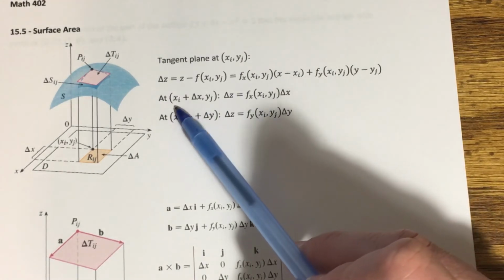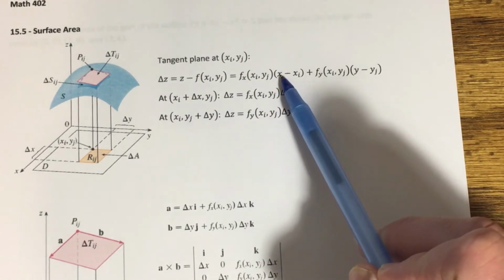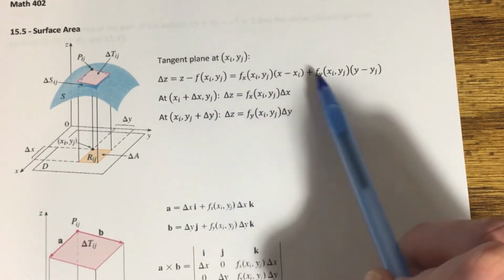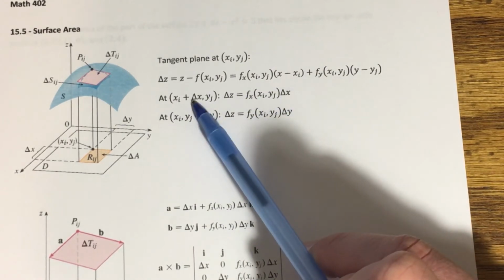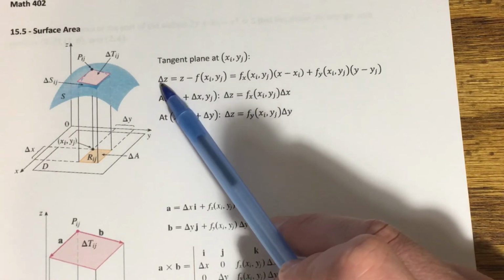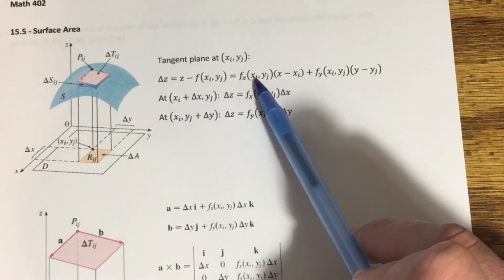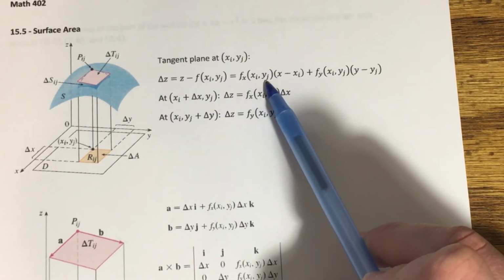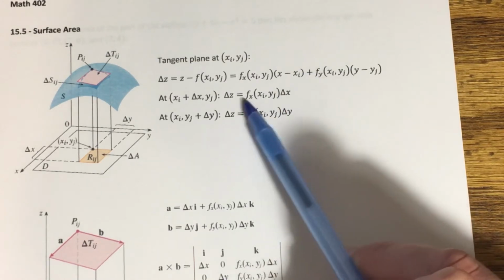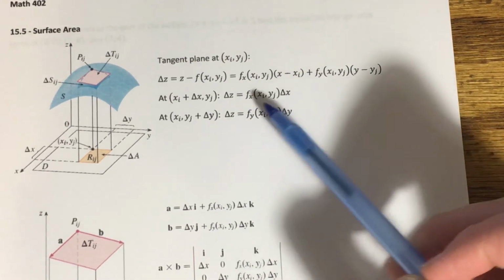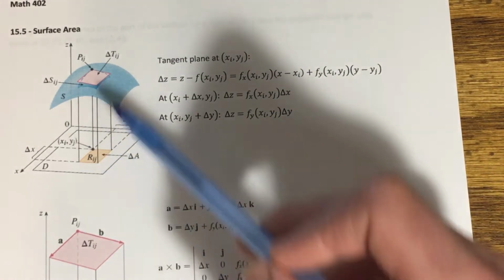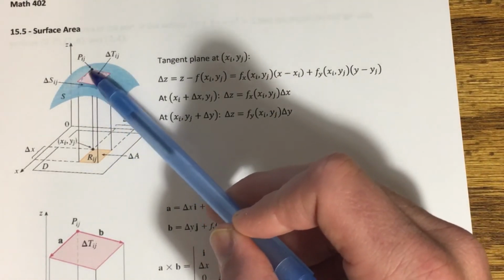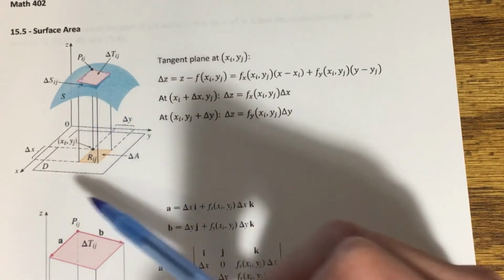And then if I plug in xi plus delta x for the x here, you'll see the xi's cancel each other out, and the delta x is all that's left. And so what I'm left with is delta z equals fx(xi, yj) times delta x. That's this right here. Okay, so this will be the change in z for this vector once it's mapped up here to my tangent plane, or that piece of my tangent plane.